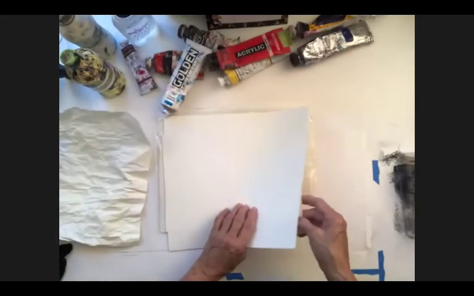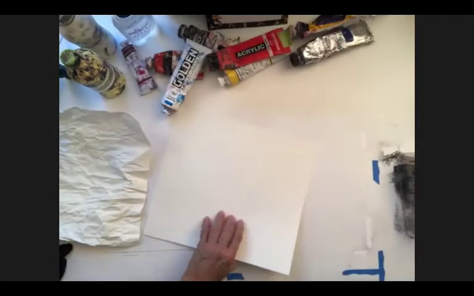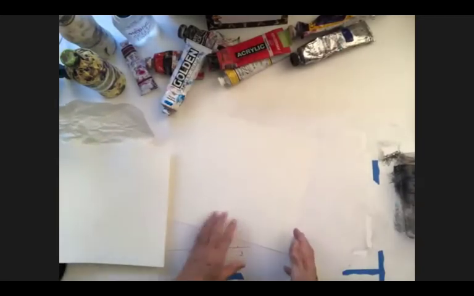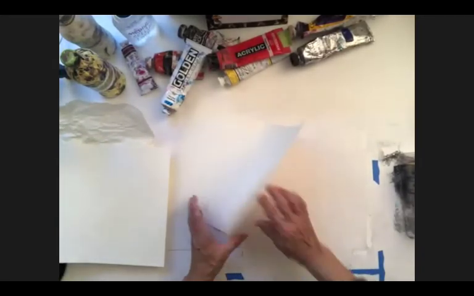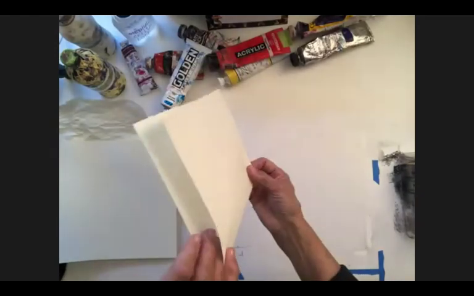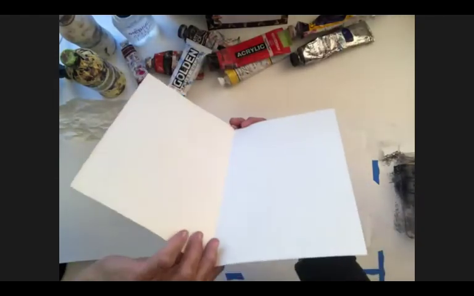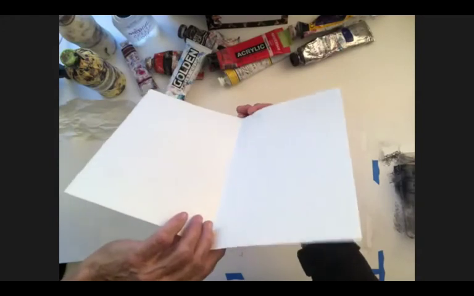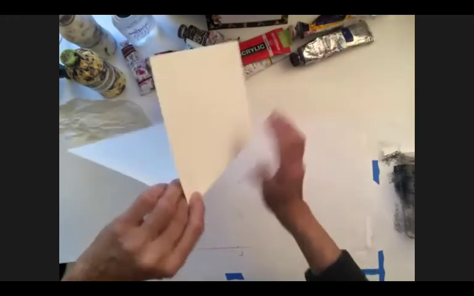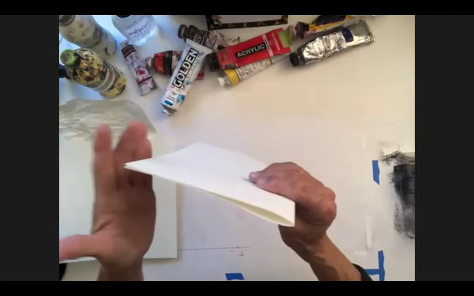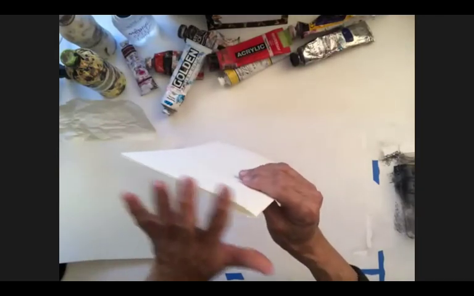Another way that you can stress the paper is by folding it. And I sometimes, to register my folio, make the center fold and usually leave some area to trim on one side or especially along the top.